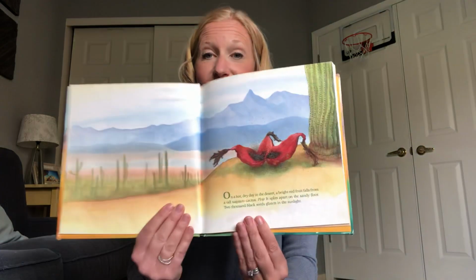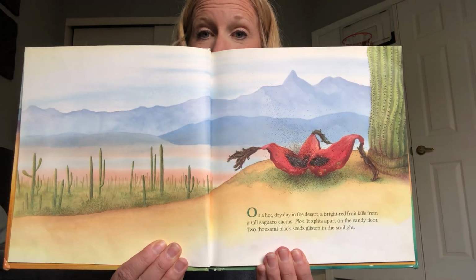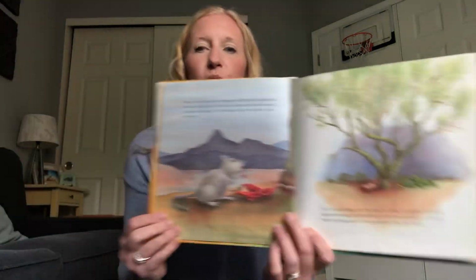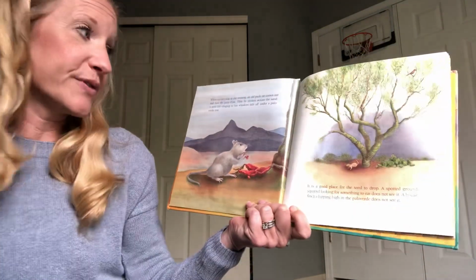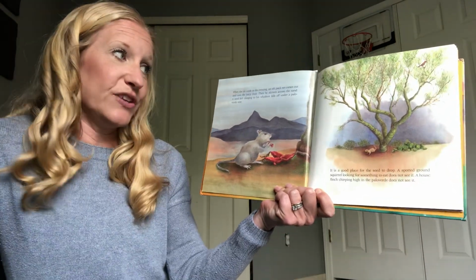On a hot, dry day in the desert, a bright red fruit falls from a tall saguaro cactus. Plop. It splits apart on the sandy floor. 2,000 black seeds glisten in the sunlight. When the air cools in the evening, an old pack rat comes out and eats the juicy fruit.